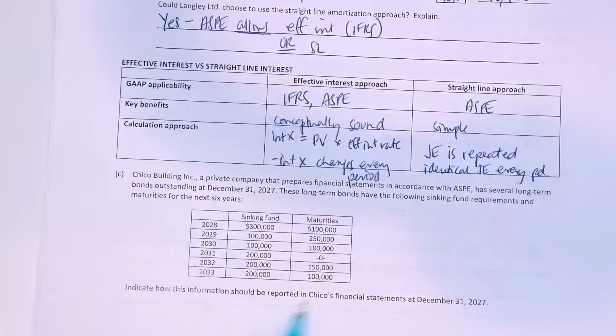It's not laid out loan by loan here. But in 2028, you're going to have to put $300,000 into a sinking fund bank account, which is an asset in your name, like restricted cash, because you can't use the cash. You're not paying back your loan. You get to earn interest on that 300,000 that you put in there. But you're still paying interest on the loan.